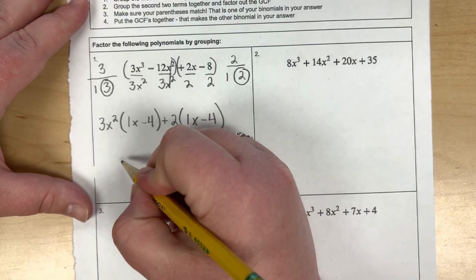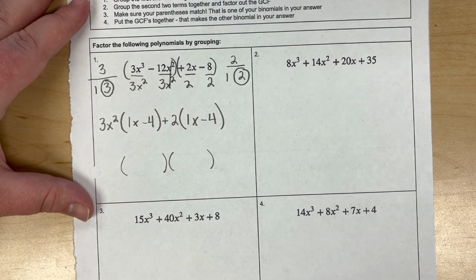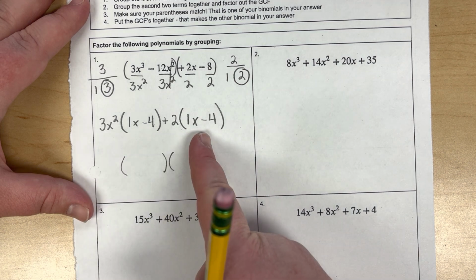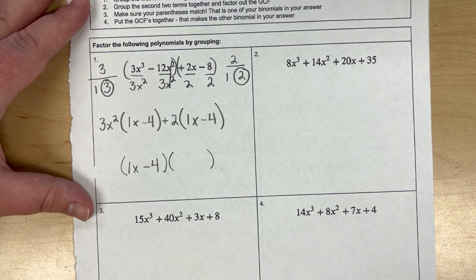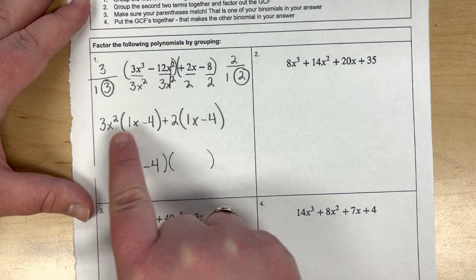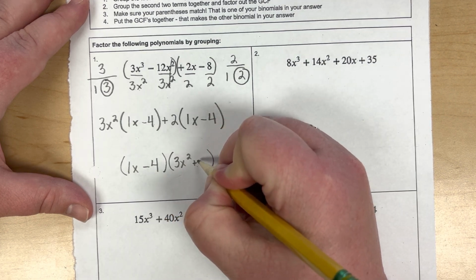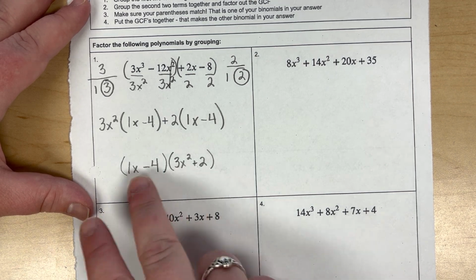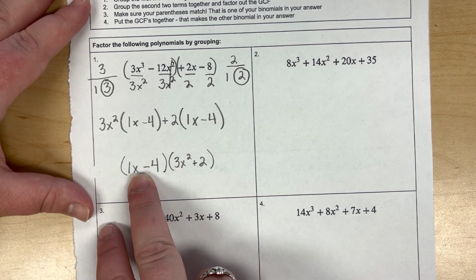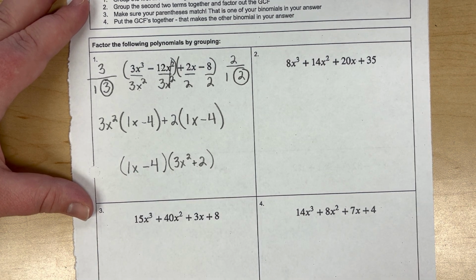Now, to write your final answer, it's going to be 2 sets of parentheses right next to each other. One set is going to be the matching parenthesis. So 1x minus 4. The other set of parentheses is going to be your 2 GCFs. So 3x squared plus 2. And that would be it. Now it's important to note that you could flip-flop these. You could have the 3x squared plus 2 first and then 1x minus 4 second. It doesn't matter either way.